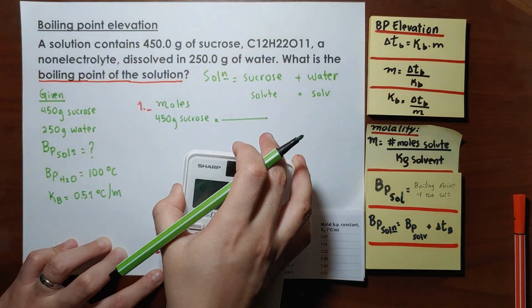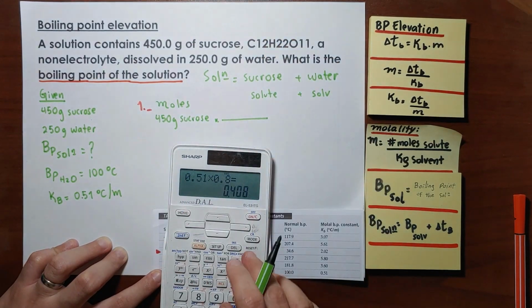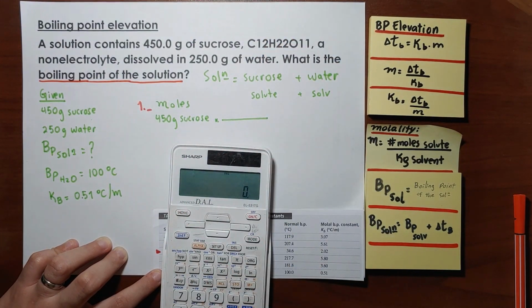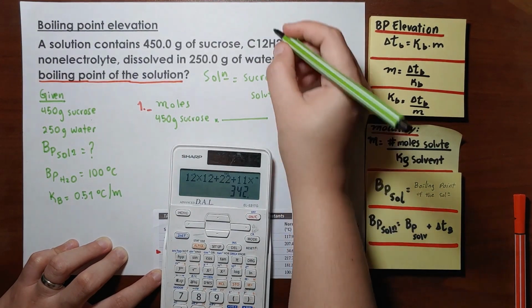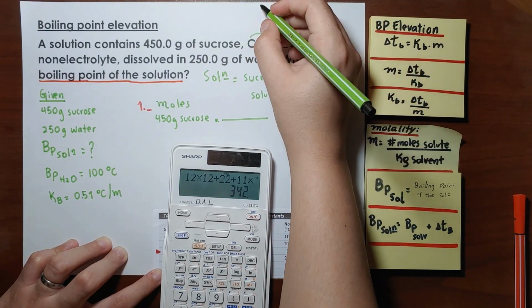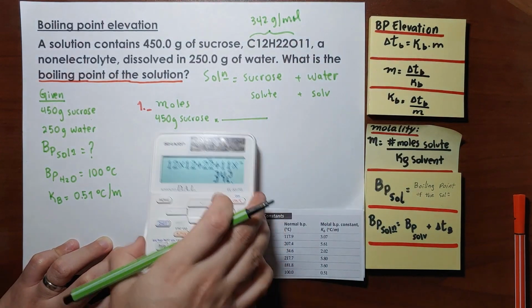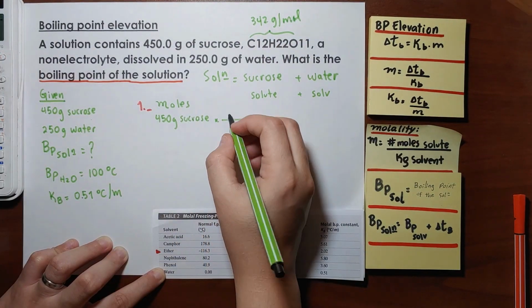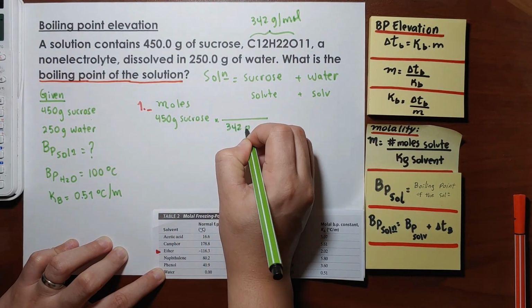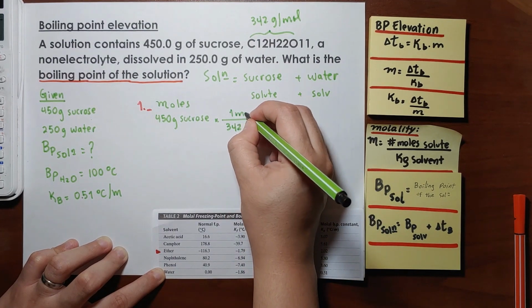Sucrose, let's see. Let's calculate the molar mass. 12 times 12 plus 22 plus 11 times 16. This molar mass gives me 342 grams per mole. This is the conversion factor that I will use, 342 grams per 1 mole.